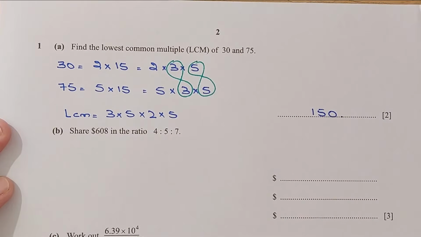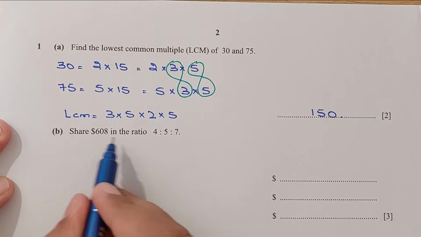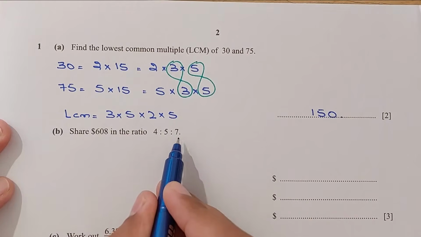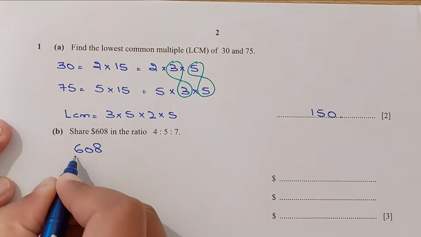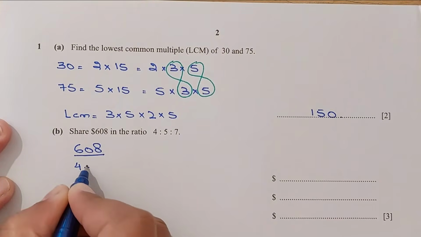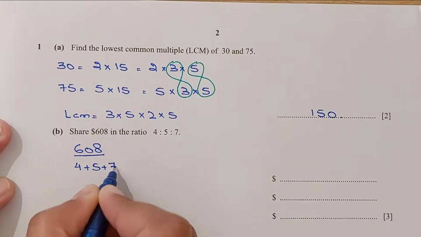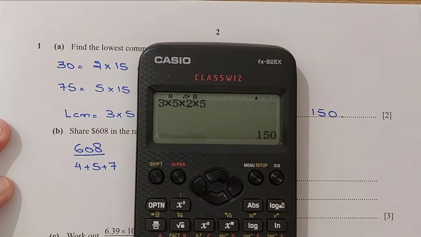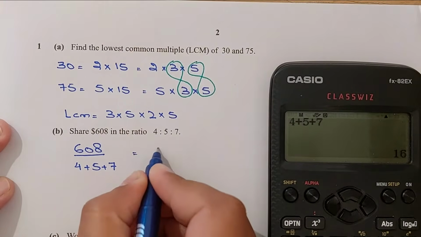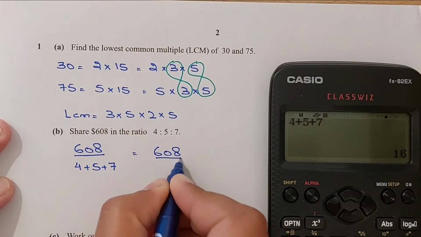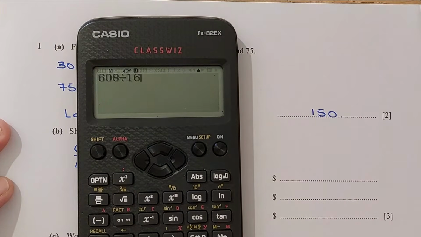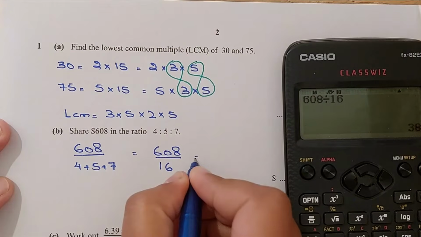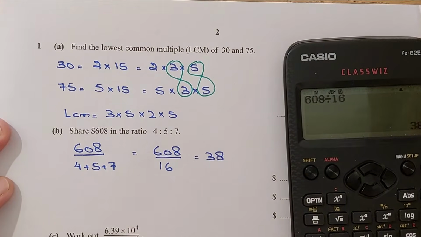Now for part B, share $608 in the ratio 4:5:7. We have to divide 608 by the total, 4 plus 5 plus 7, which is 16. So we do 608 divided by 16, which is 38. This means we multiply each number by 38.